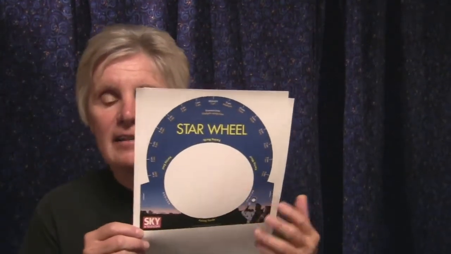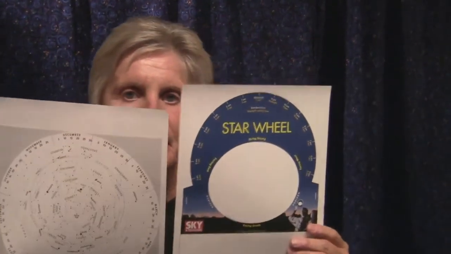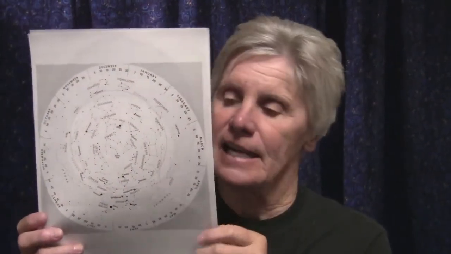And this isn't the only one that's out there. If you just Google for Starfinders and activities, you'll find lots of different ones. I like this one for a couple different reasons. It comes in two parts here. So one part has the constellations on it here. And it's nice and big, so it's easy to read, easy to identify some of the different constellations.